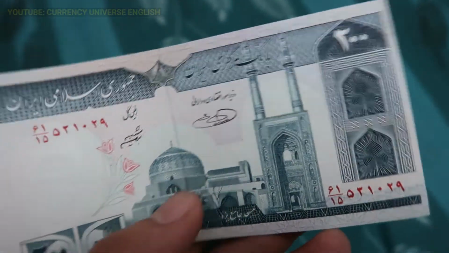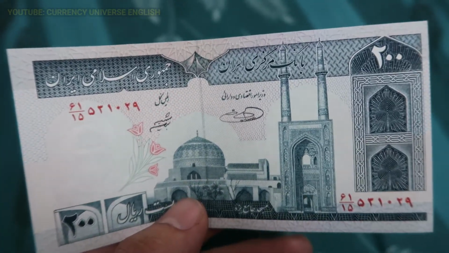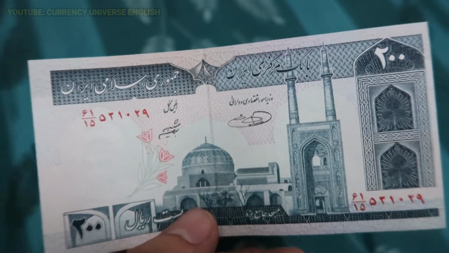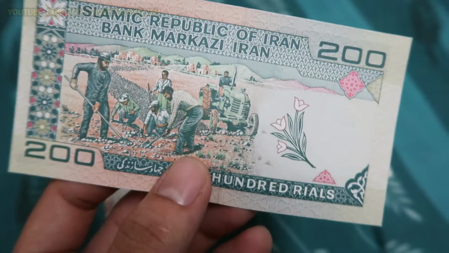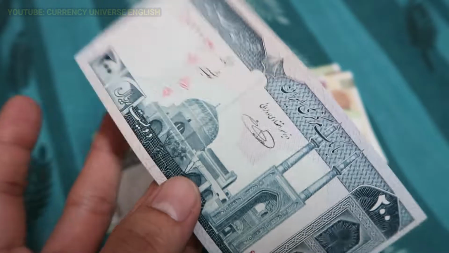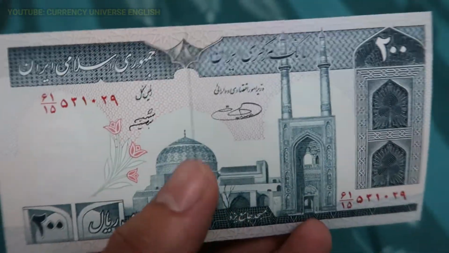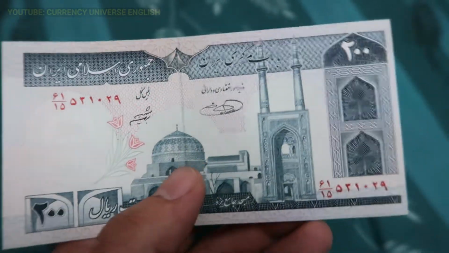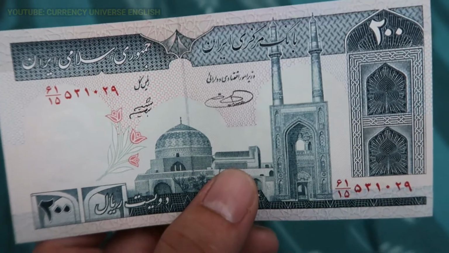Nowadays the Iranian value has dropped very drastically due to various sanctions imposed by the Western countries. So this 200 Rial note which I have with me has got no intrinsic value at all, but it may have some collector's value if you get it through collectors. Okay, so this is the 200 Iranian Rial note.